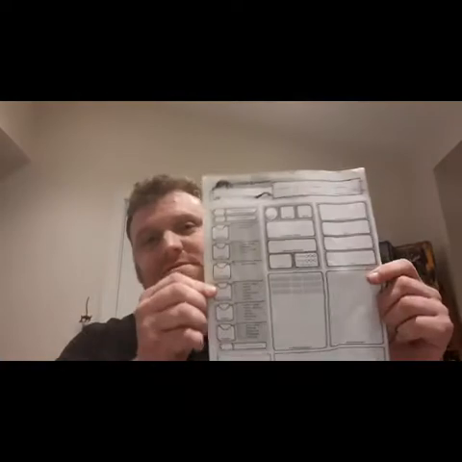You're going to want 4d6s to begin with, and then various other dice as you go on. You're going to need a pencil and you're going to need one of these, which is a character sheet.